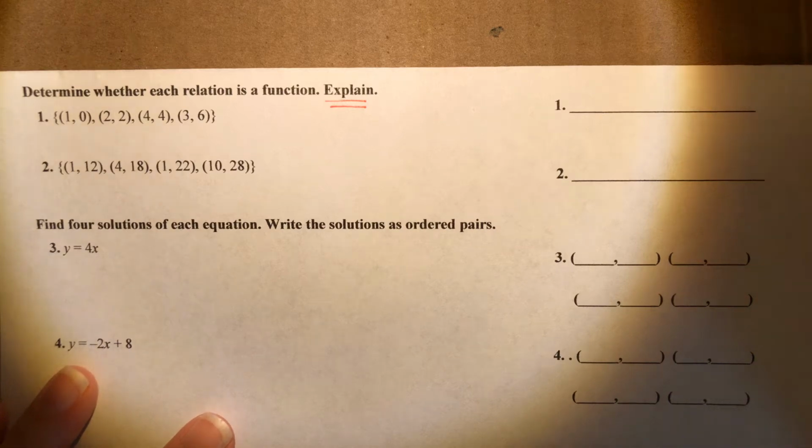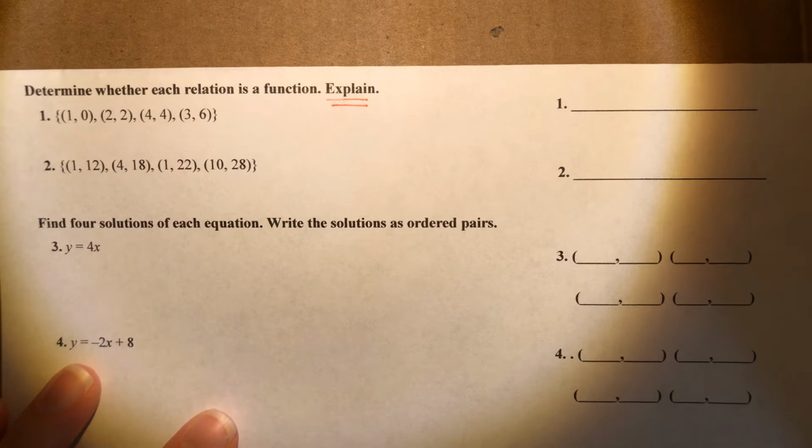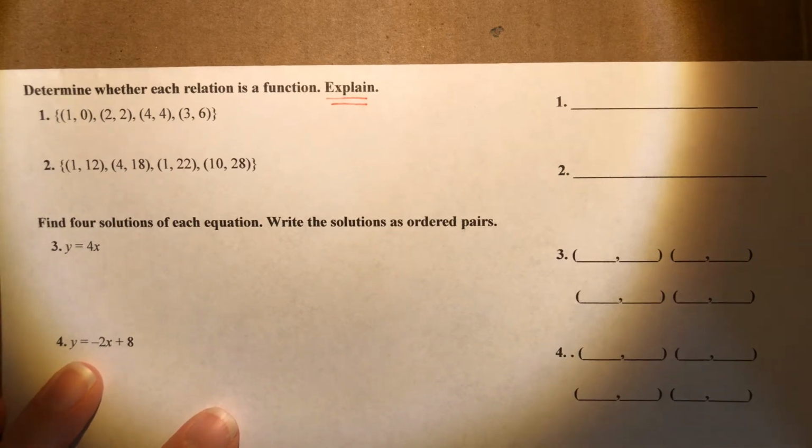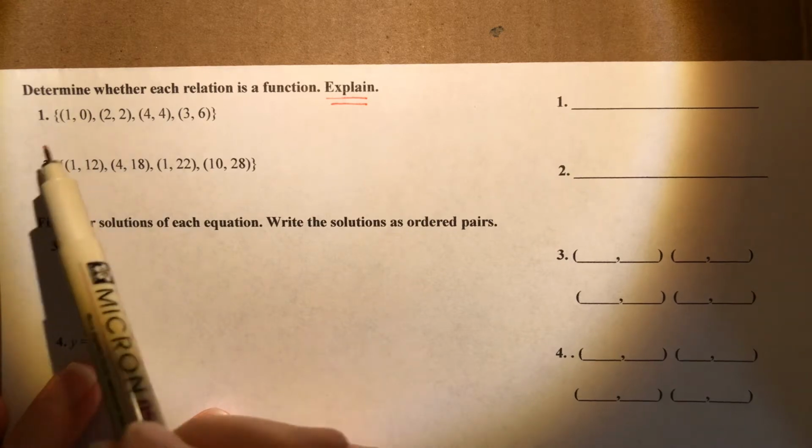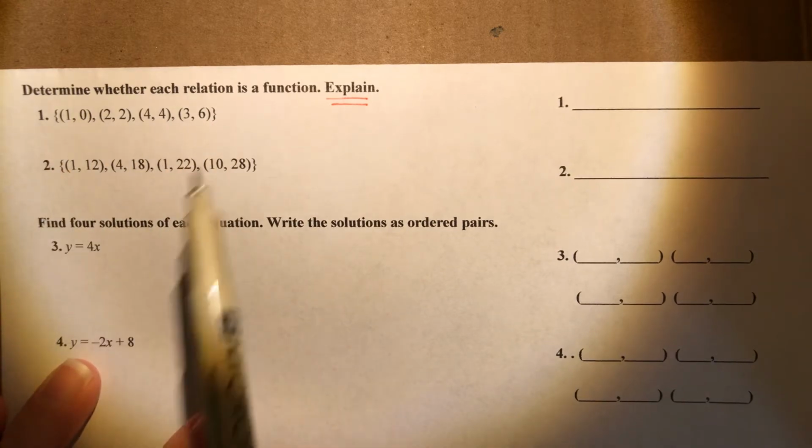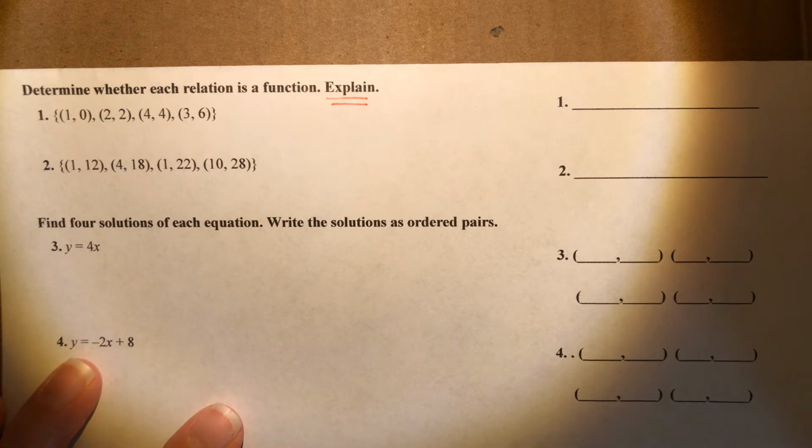Alright guys, we are going to go ahead and try to actually go through some of your assignment today. I won't be really giving you the answers, but just kind of helpful hints as you solve these. So 1 and 2 are asking you to determine whether each relation is a function and explain it.